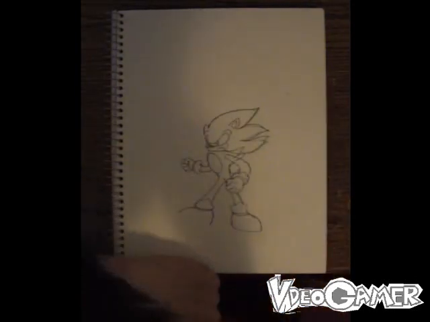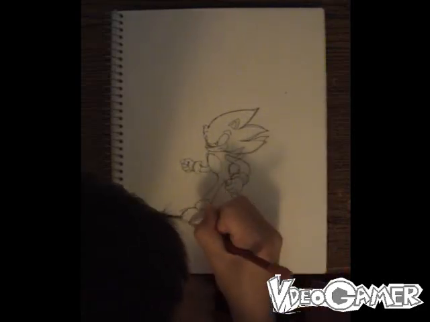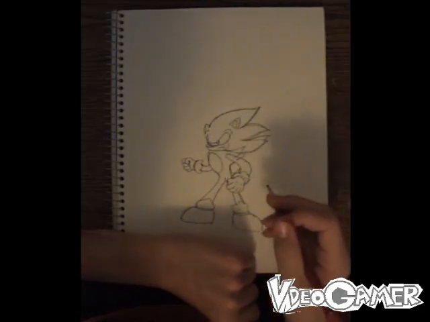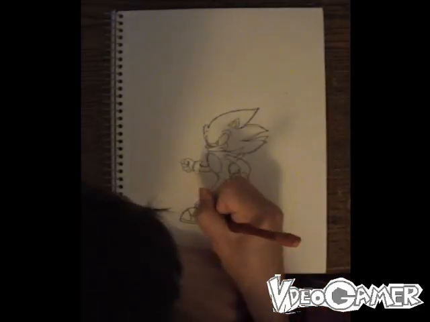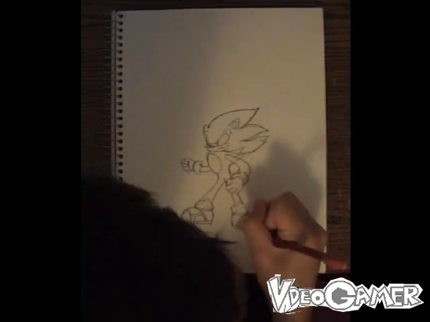You don't want to make them too long, you want to more round them off than anything. Now it's time to finish up all the details on your body. The buckle on Sonic's shoes always goes on the inside of his feet.